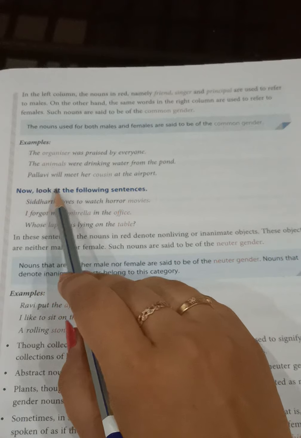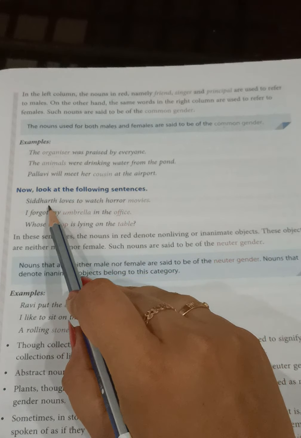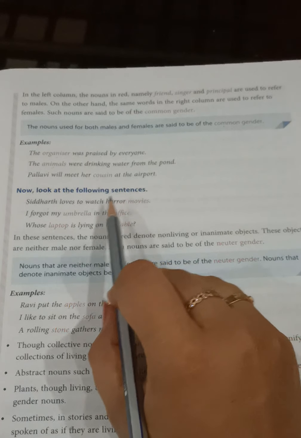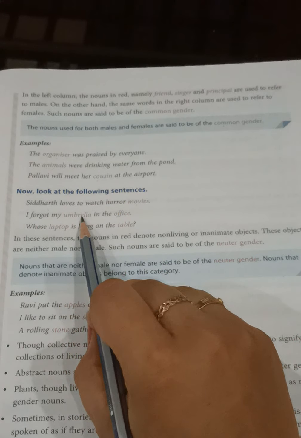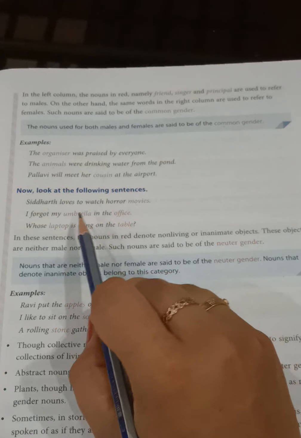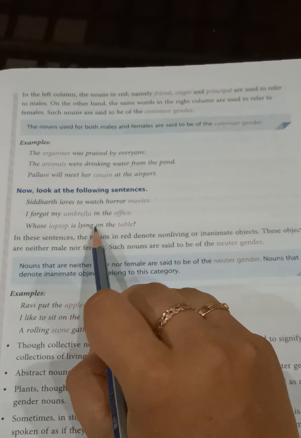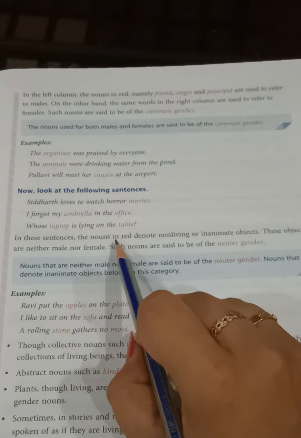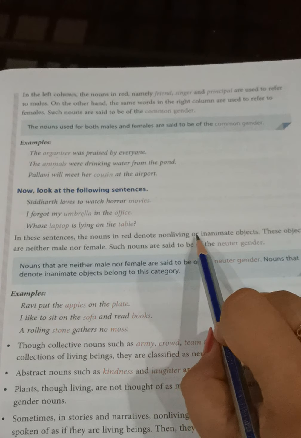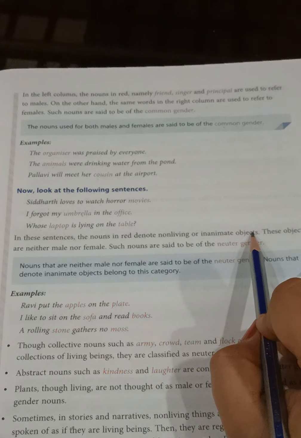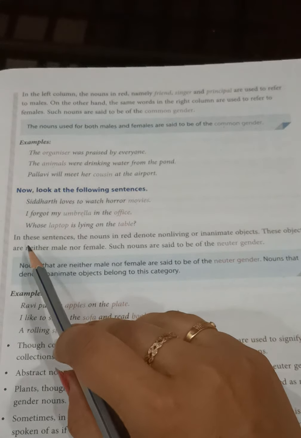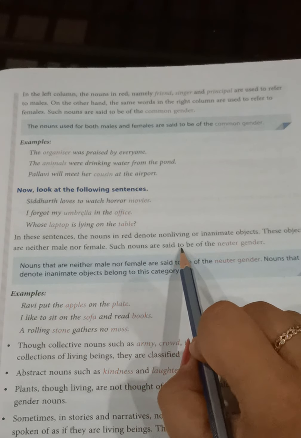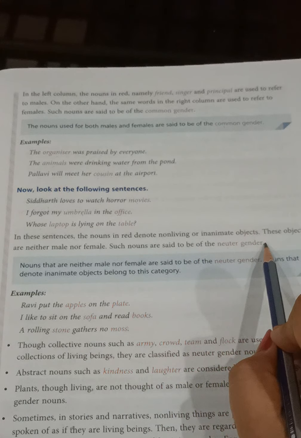Next, now look at the following sentences. Siddharth loves to watch horror movies. I forgot my umbrella in the office. Whose laptop is lying on the table? In these sentences, the nouns in red denote non-living or inanimate objects. These objects are neither male nor female. Such nouns are said to be the neuter gender.